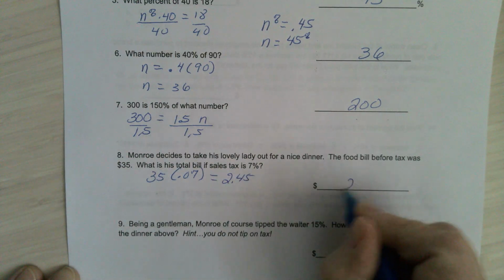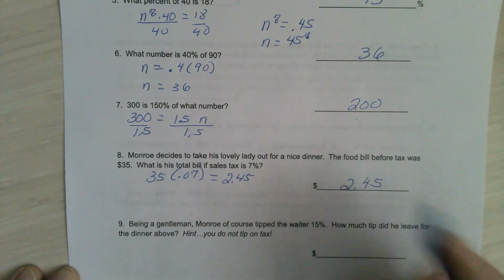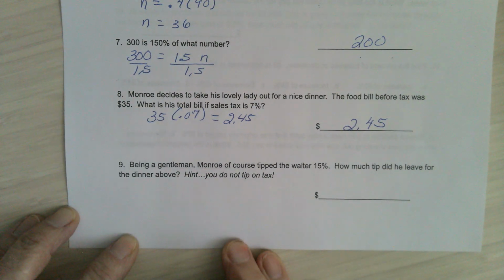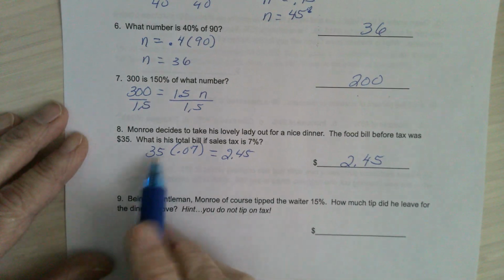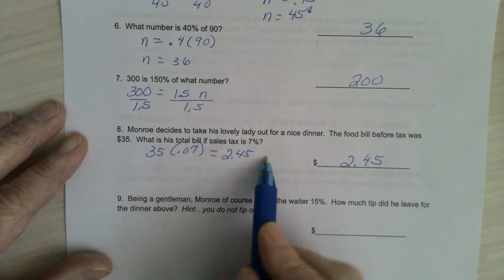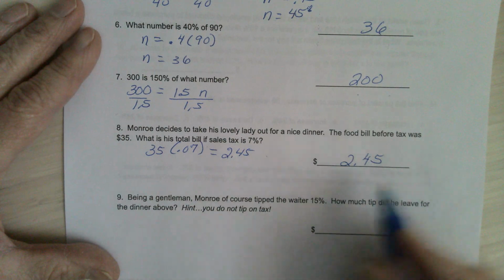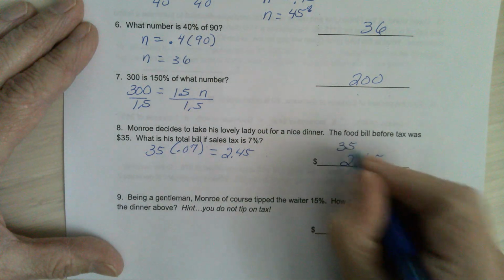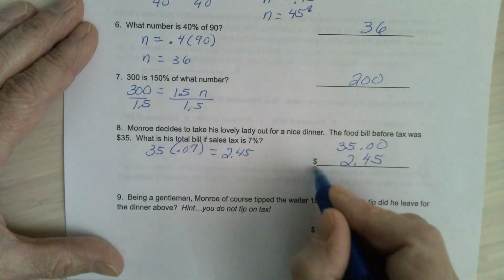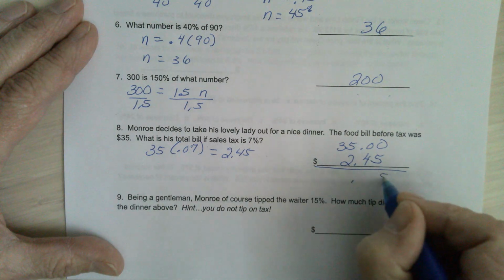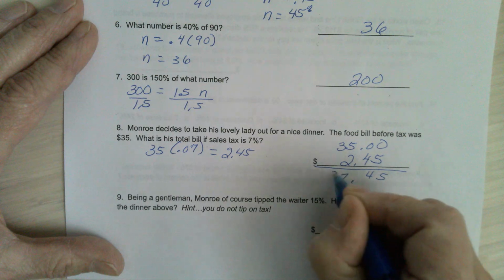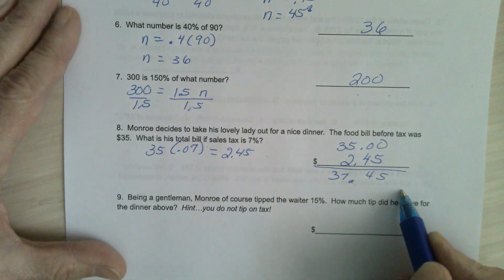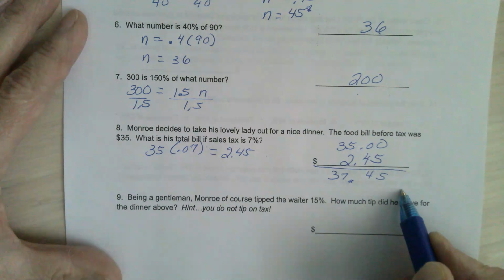So the tax is $2.45. Does it say the total? What is his total bill? Oh, that's right. So the tax is that amount. So the total bill, you're going to add that to $35. Thank you for noticing, and I did read that. You're going to get $37.45. That's the total bill without a tip.